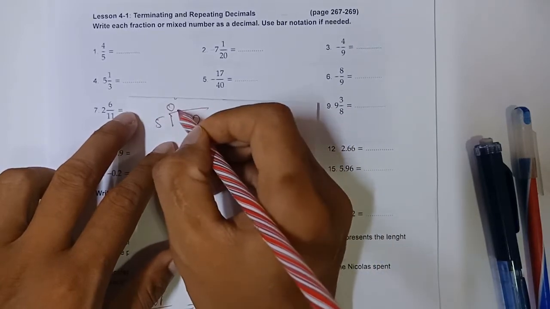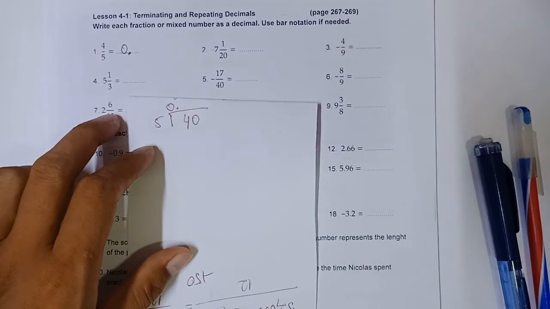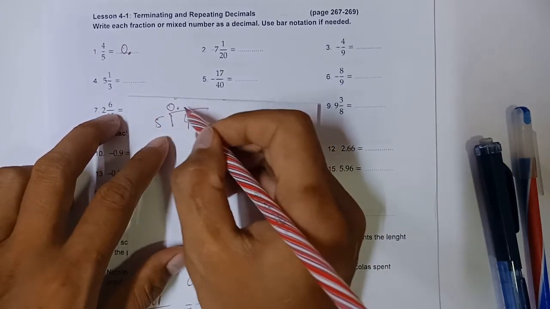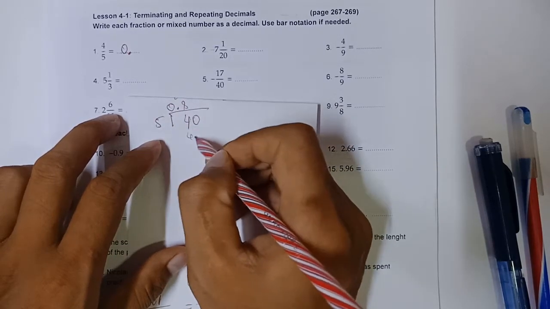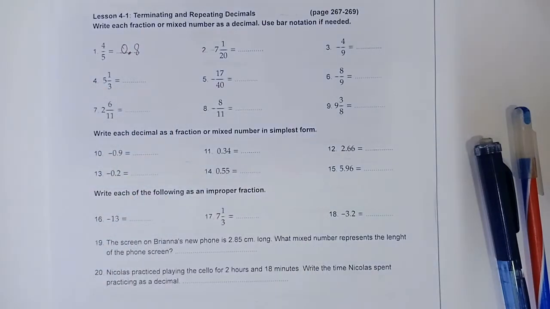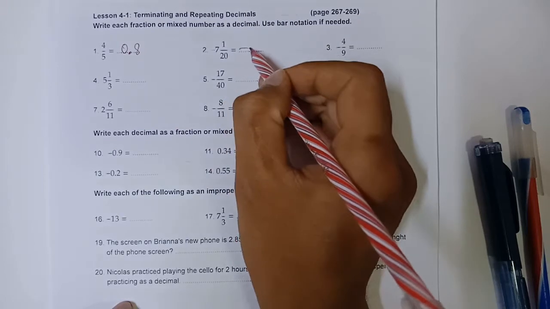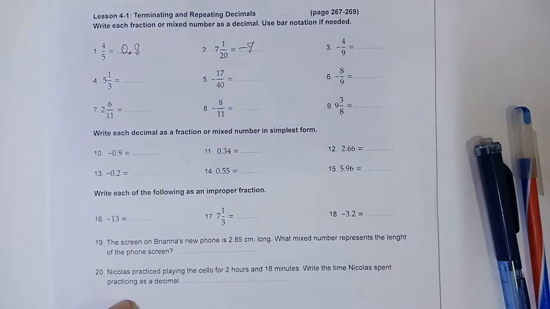Add 0, put a point right here. So 0 point. And then 5, how many times to make 40? Times 8. 5 times 8 is 40, so this is 0.8. Repeat the rest of the problem the same way. You write minus 7 first, and then 1 divided by 20.